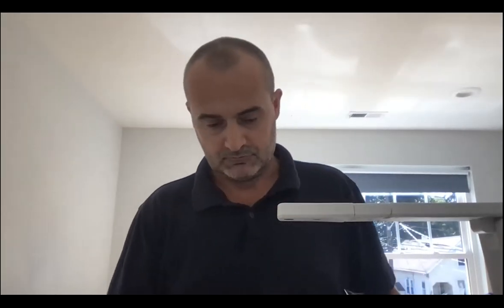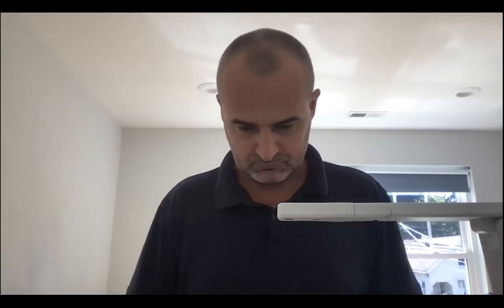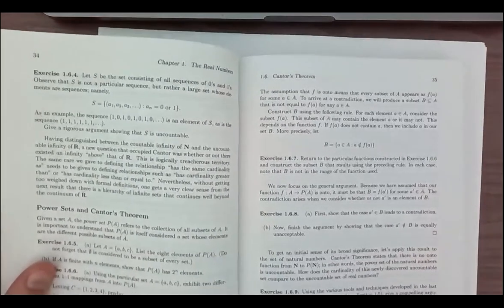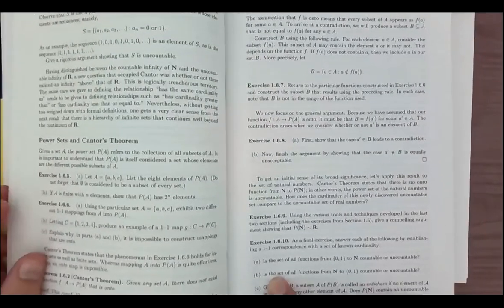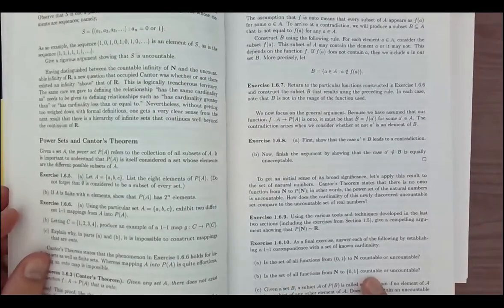All right, Professor, yes. Question about the homework. For 1610, were we supposed to construct a function, or was it enough to show that the cardinalities are the same? Let me switch over, I want to look up what it says. 1610b.